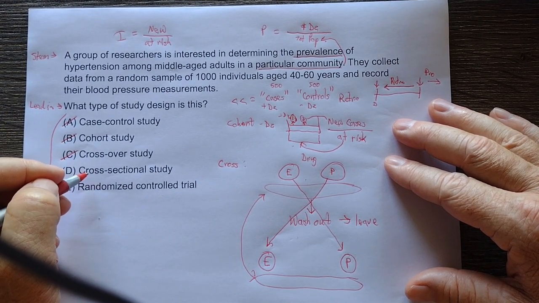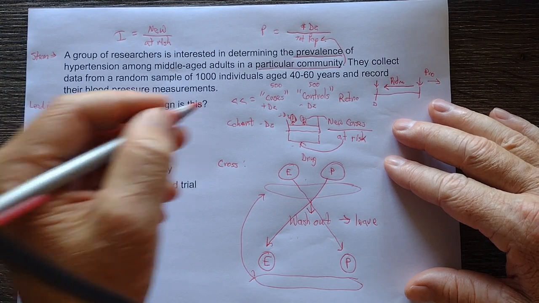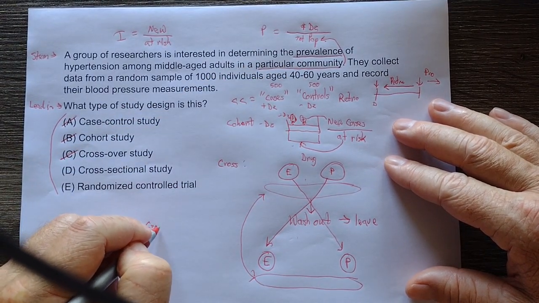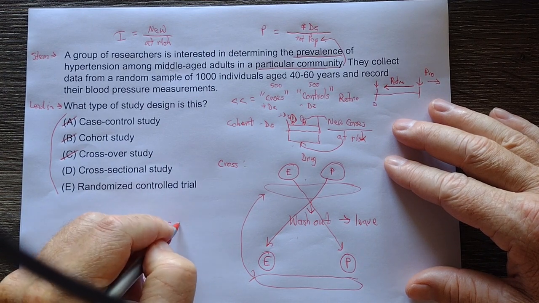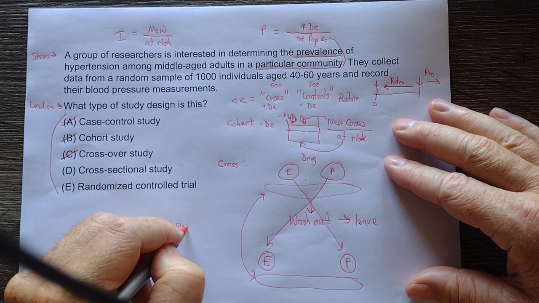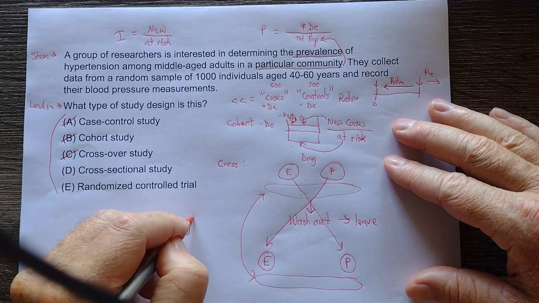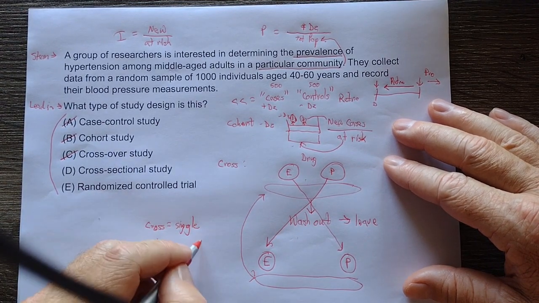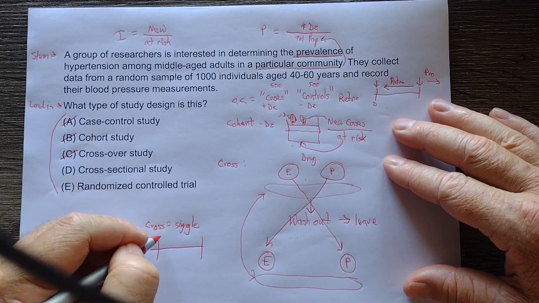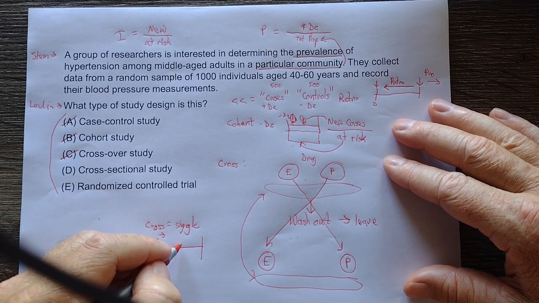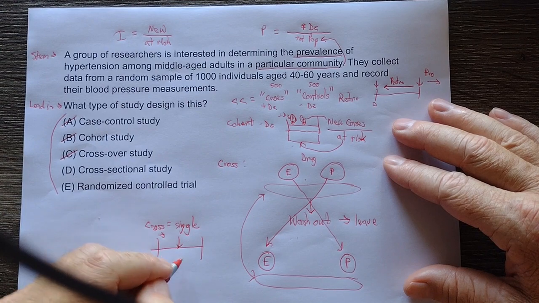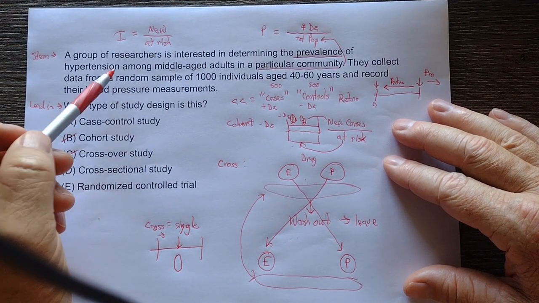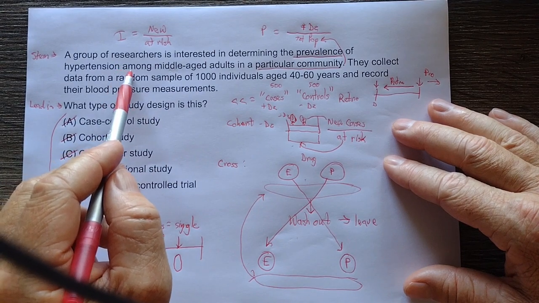Cross-sectional study. Well, cross-sectional studies are at one single point in time. Can't spell today, y'all, sorry. So at one single point in time, so if we look at time, and it's going this way, we are going to be looking at one single point in time, and all of our data is going to be collected there. Is that what we're doing? Yes, that is what we're doing.